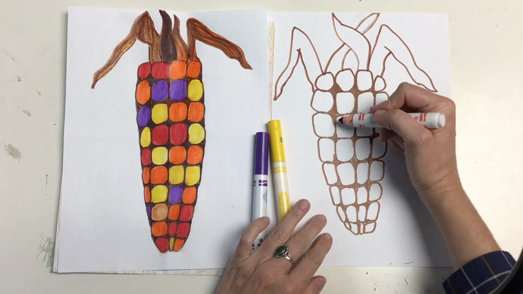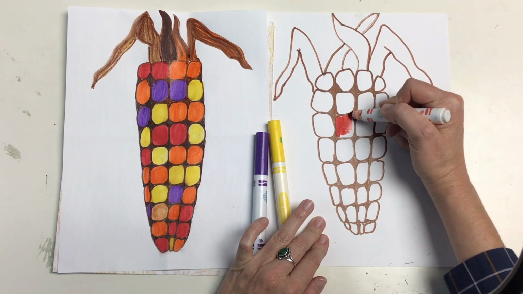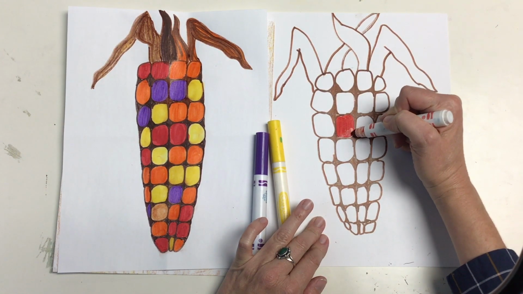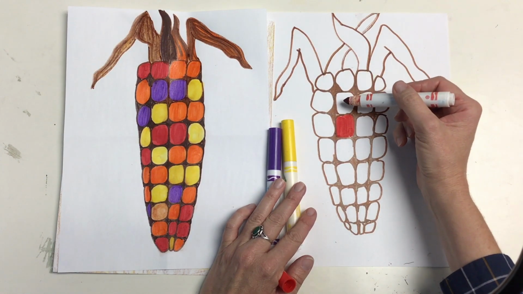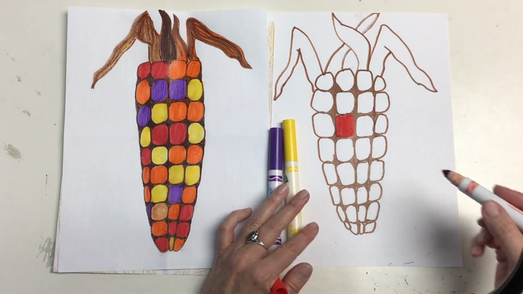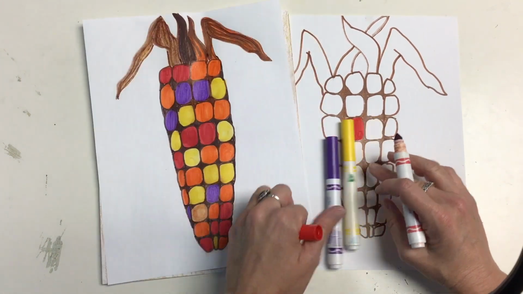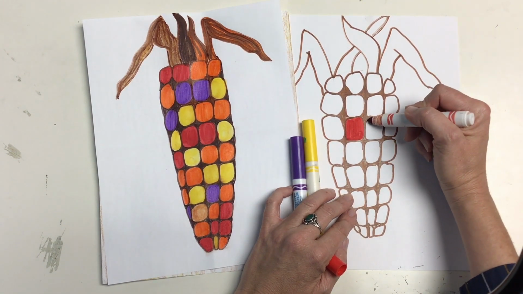So I want you to fill in each shape separately and make the colors random. Okay, so don't put a pattern like yellow, red, yellow, red, yellow, red. That's a pattern. It should be random. So it's different everywhere. It's the opposite of a pattern.